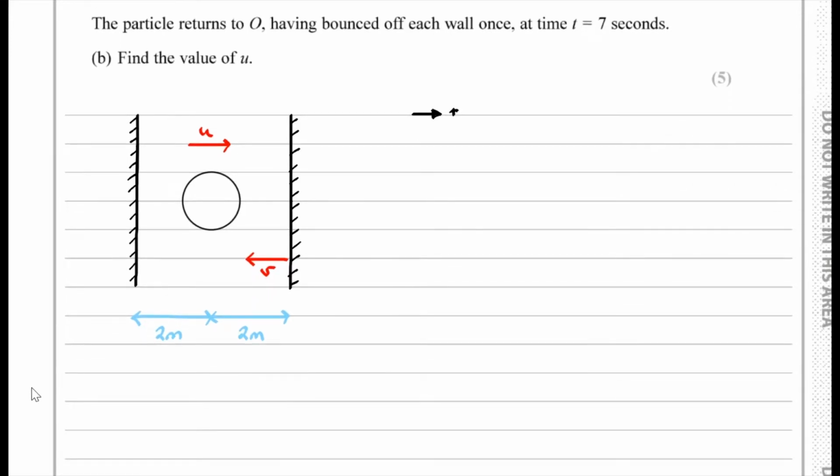And now for part A, let's use Newton's law of restitution.